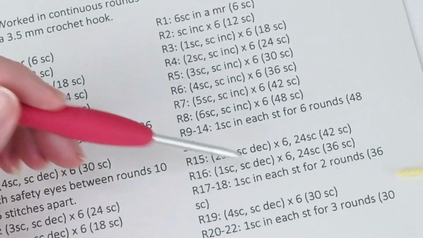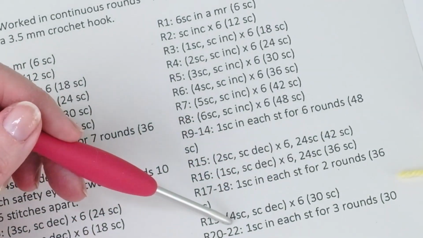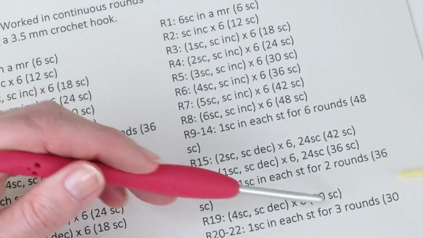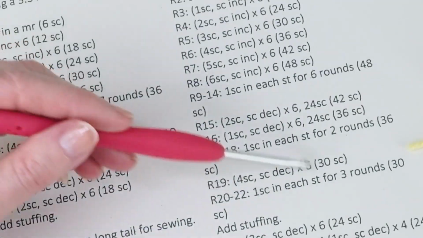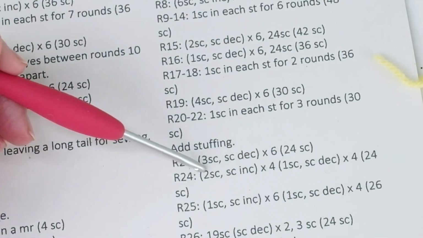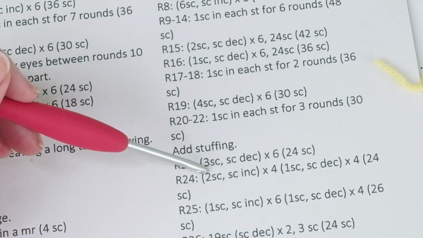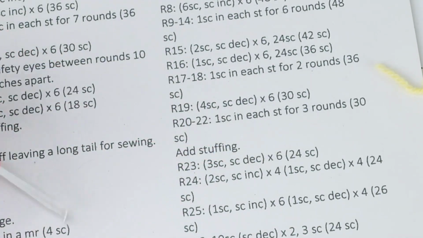So here it is again, 1 single crochet in each stitch for 2 rounds, and then we have 4 single crochet decrease 6 times, and then 1 single crochet in each stitch for 3 rounds, and then add stuffing. And then here it's easy, 3 single crochet decrease 6 times, 24 stitches.